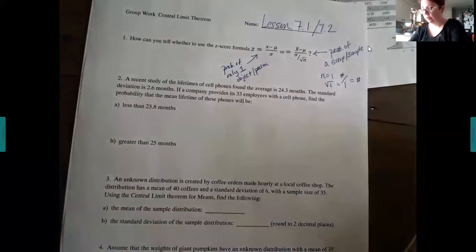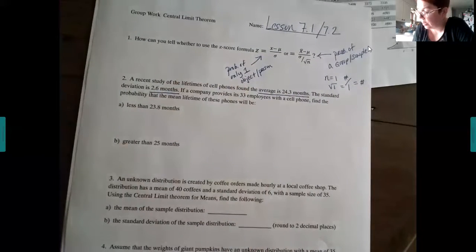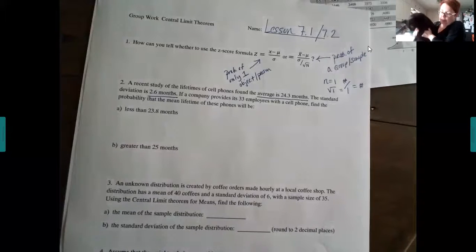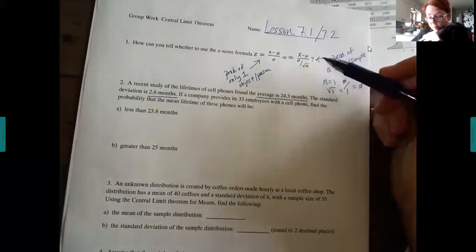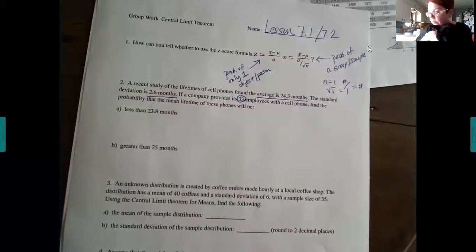Okay. So if we were in class, we would have done this one, and it sets up the scenario. It says a recent study of the lifetimes of cell phones found that the average is 24.3 months. The standard deviation is 2.6. If a company provides its 33 employees with a cell phone, find the probability that the mean lifetime of these phones will be, and then it sets up our two x's. From this question, we have to use this formula because it's asking about 33 employees, or their cell phones.